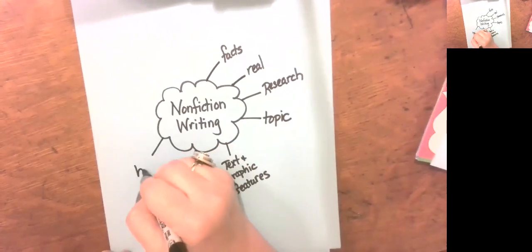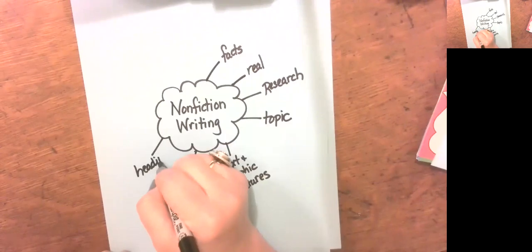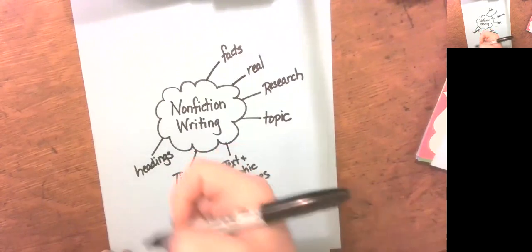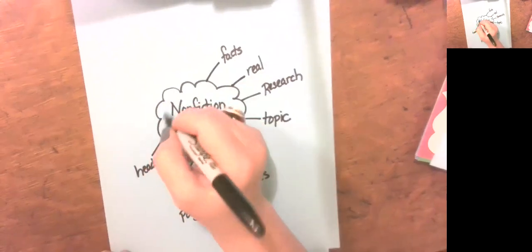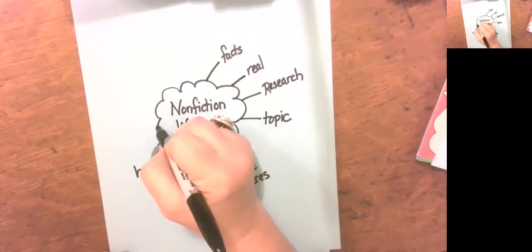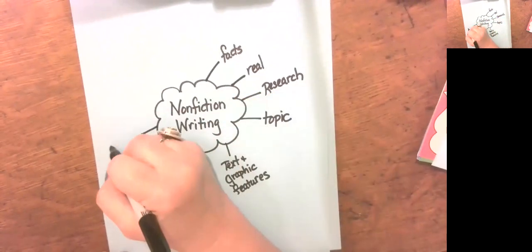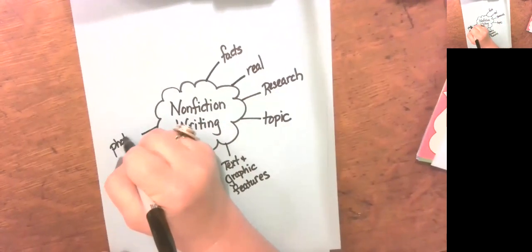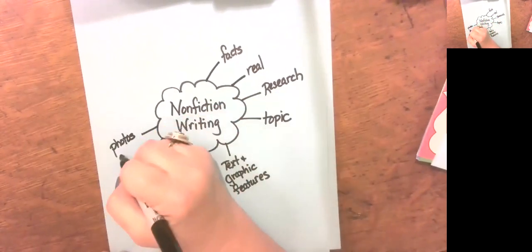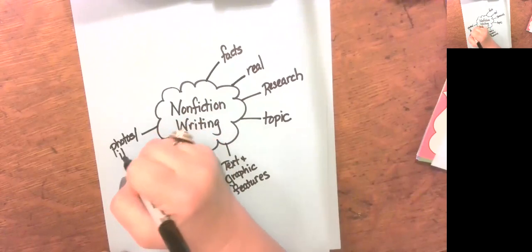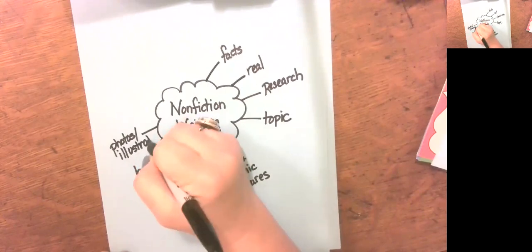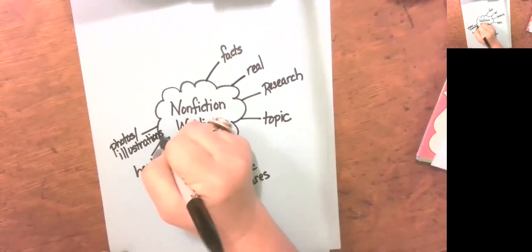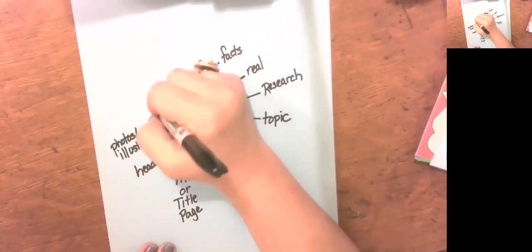Also, headings are helpful. And I will explain what headings are in a moment. We should all know that, but I'll review that in a moment. Other important text and graphic features: photos or illustrations. Remember, illustrations are drawings. Photos are actual real pictures.